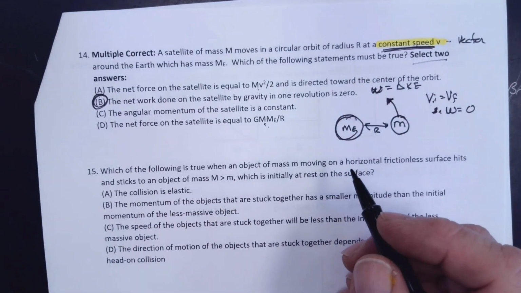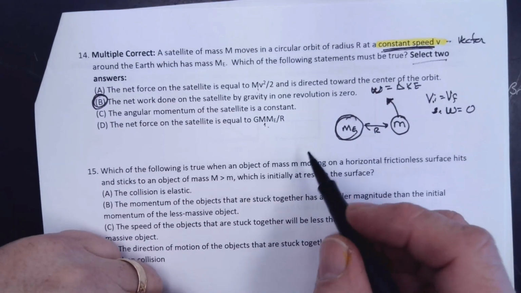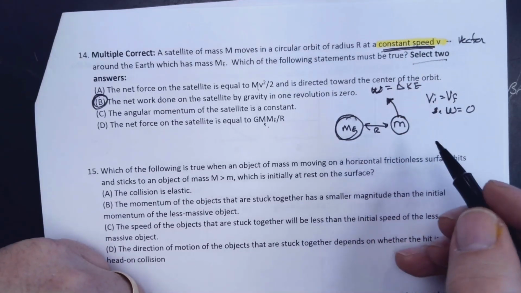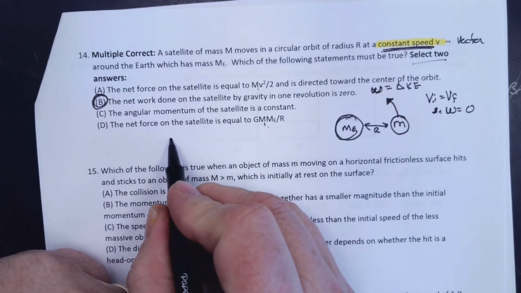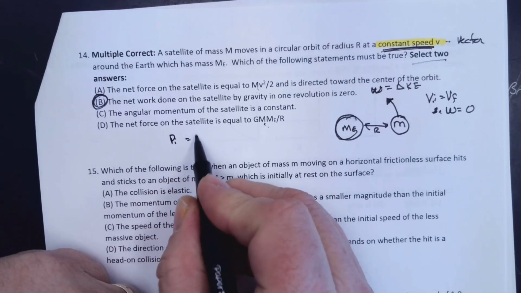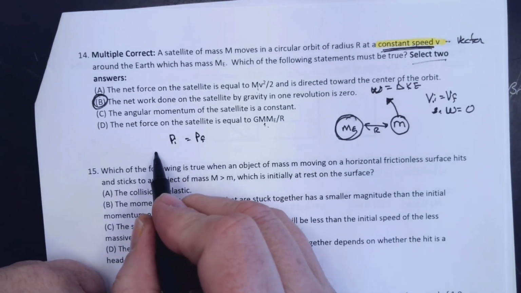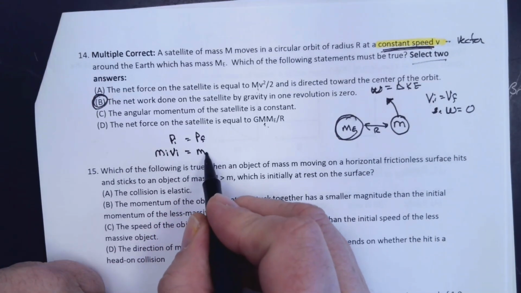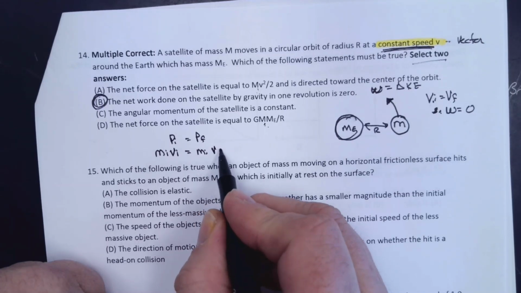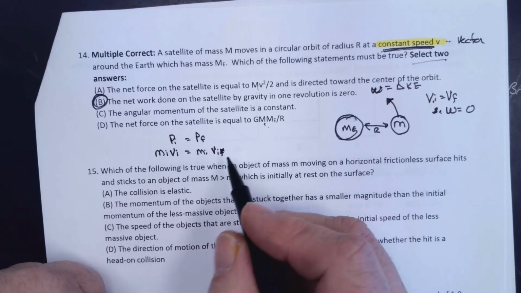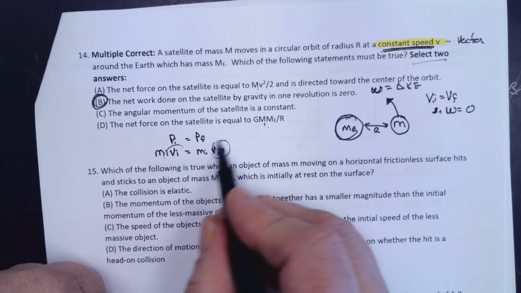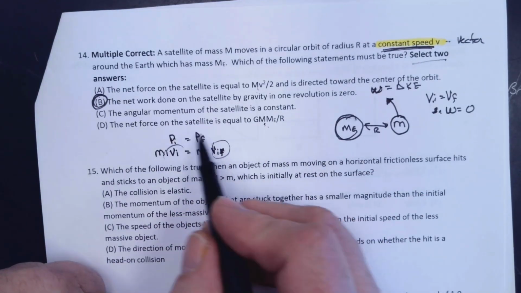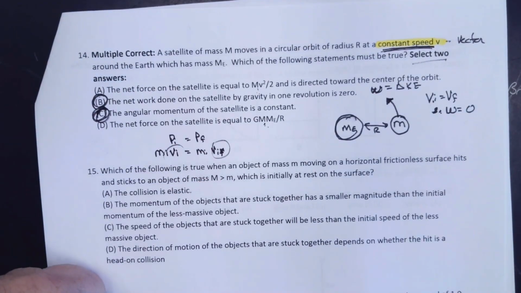Let's look at C. There, again, we're still going to use constant speed as my solution. And we know momentum initial has to equal final. And if I have initial mass times initial velocity equals the initial mass times the final velocity, well, if these have to be equal to each other and it's constant, then the momentum is also constant. So the answer is C.